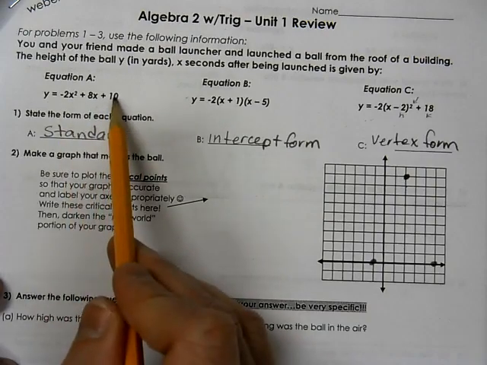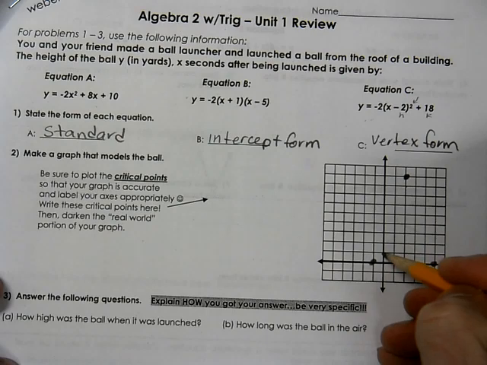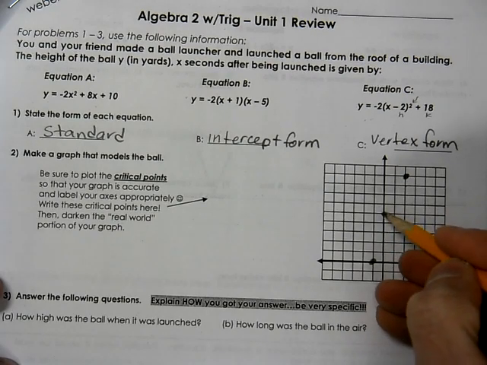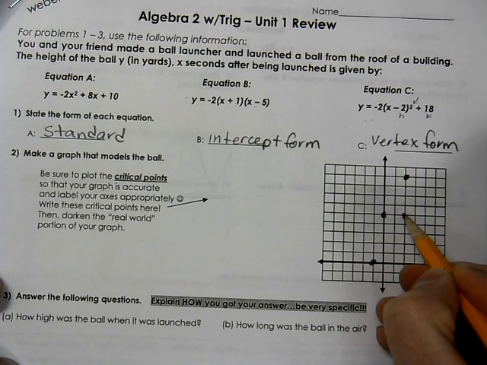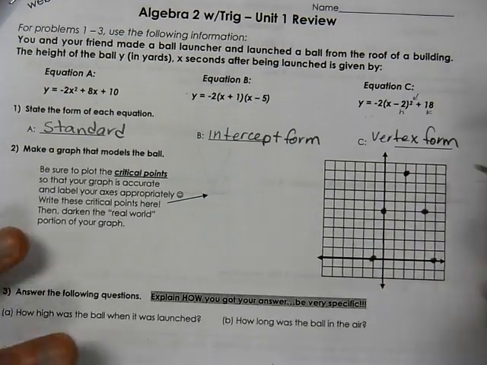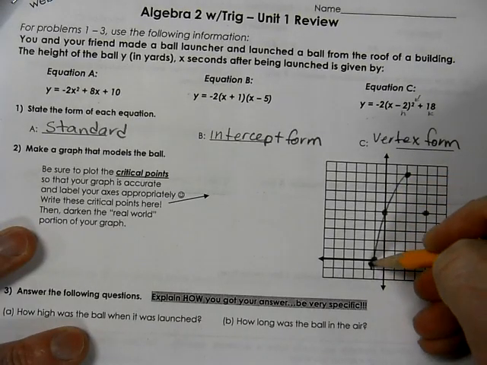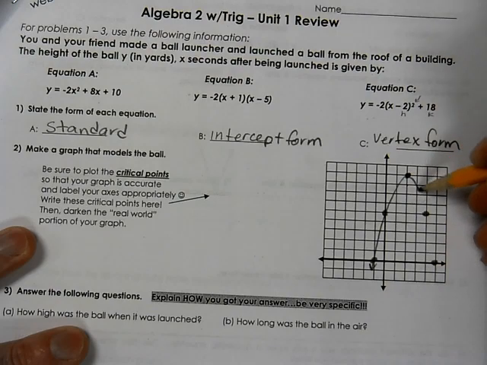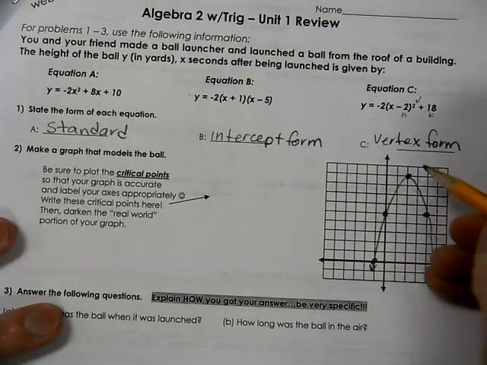And standard form tells us about our y-intercept. 2, 4, 6, 8, 10. Notice that that is 2 units away from the axis of symmetry, so I have 2 more units away from the axis of symmetry. So we can go right through here.